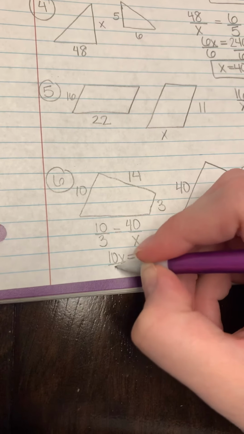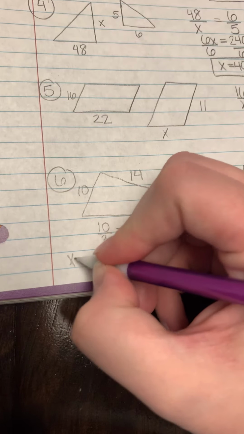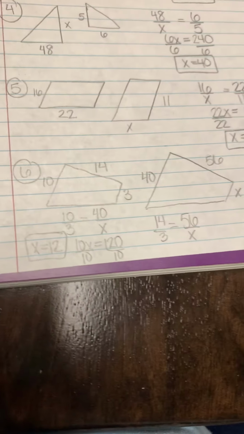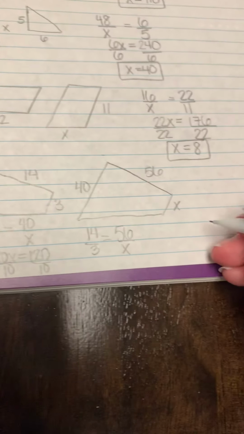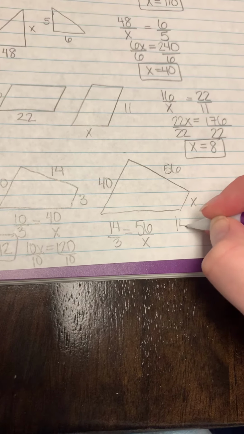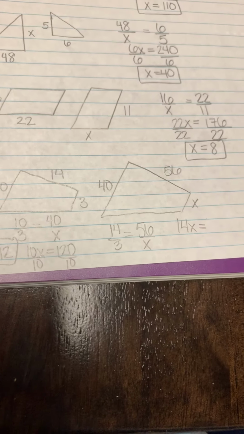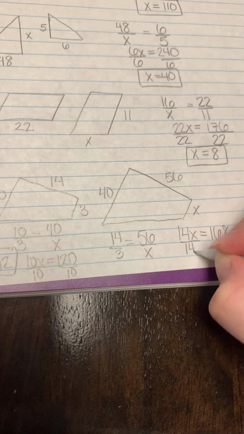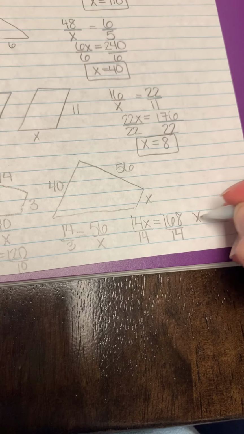And when I divide by 10, running a little bit out of room, I get x equals 12. Now if I had set up using the different numbers, cross multiply, I get 14x equals 56 times 3, which is 168, divided by 14, and x equals 12.